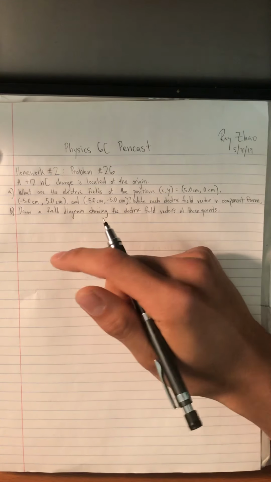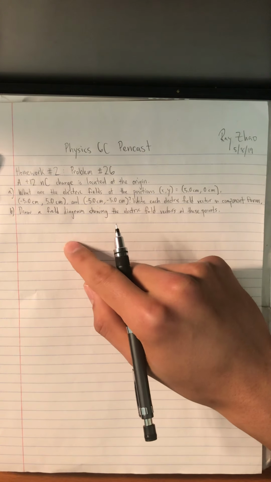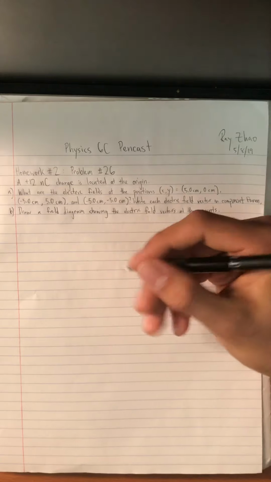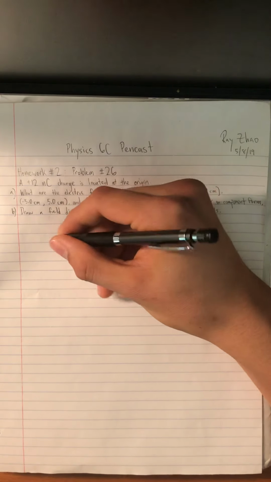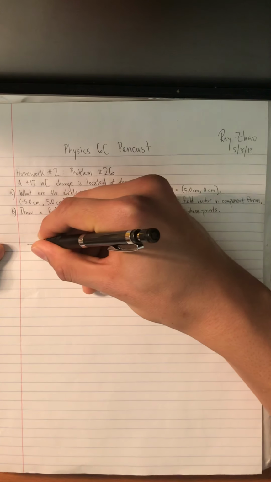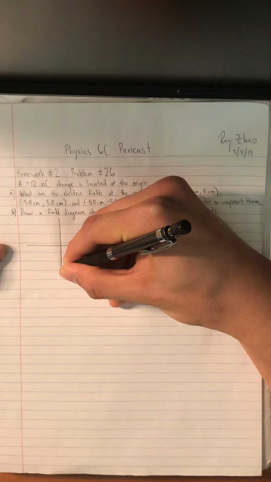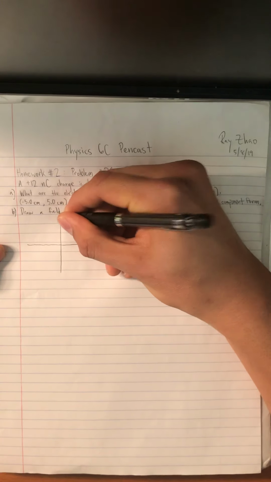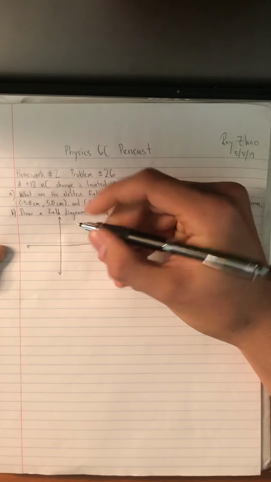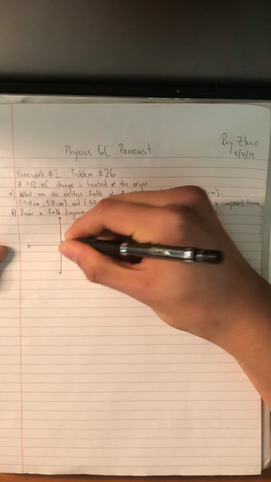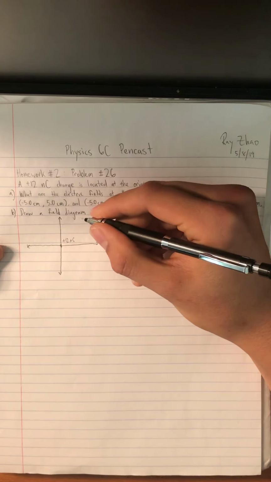So, to start this question, we will draw the field diagram so that we have an idea of what it looks like. First, I will draw the x and y axis. And so, the origin, which is here, contains the positive 12 nC charge.